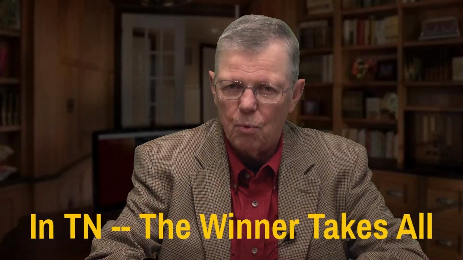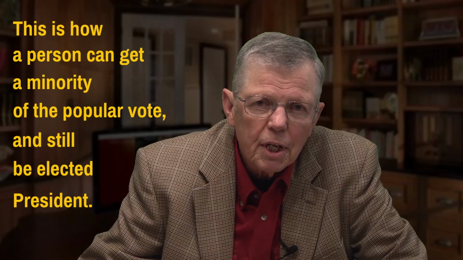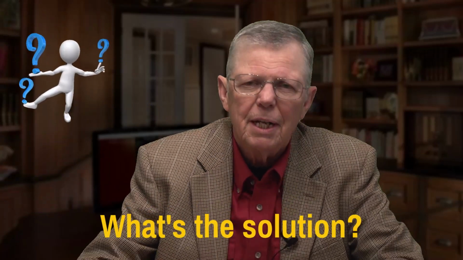Well, this is how we have states that are so close, and it's how a candidate can overall get a minority of the popular vote and still be elected president, because they get enough electoral college votes in the winner-take-all states. So what's the solution? Well, the unfairness of it, to me, is pretty clear. You could argue that it's not unfair. If you believe in the majority wins, this is clearly not a majority wins situation.